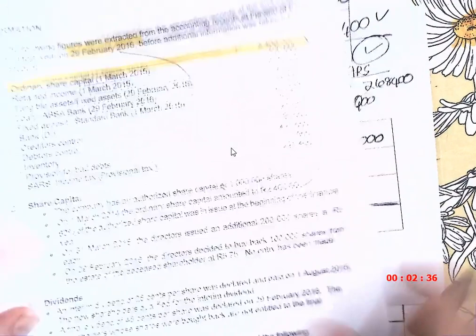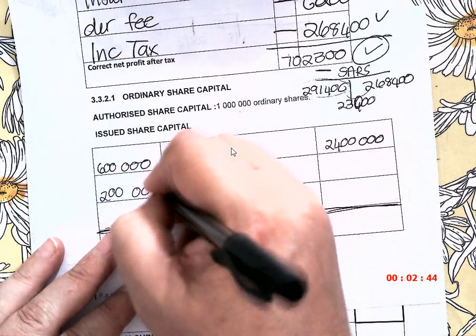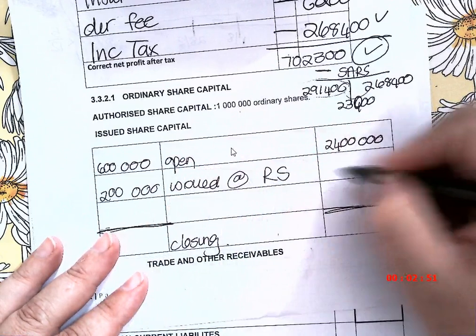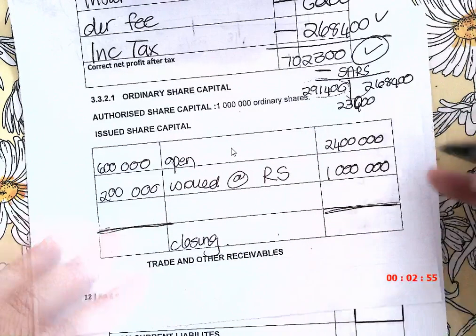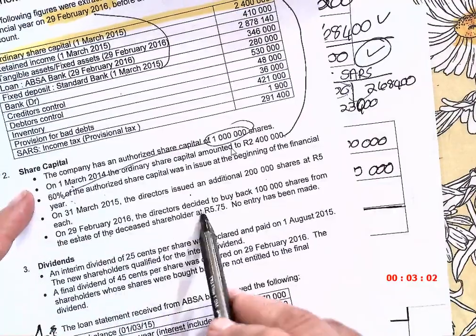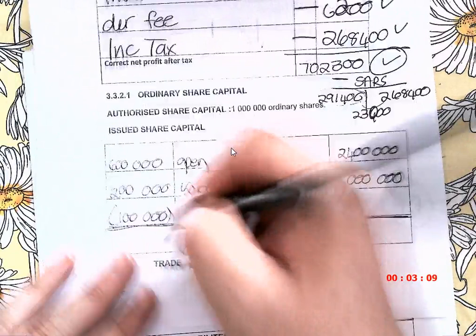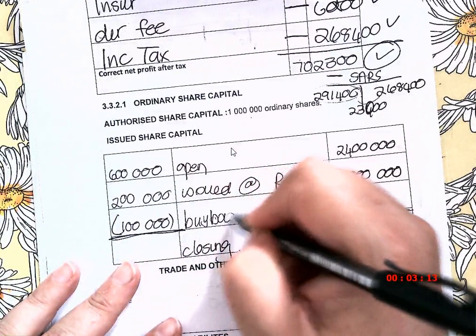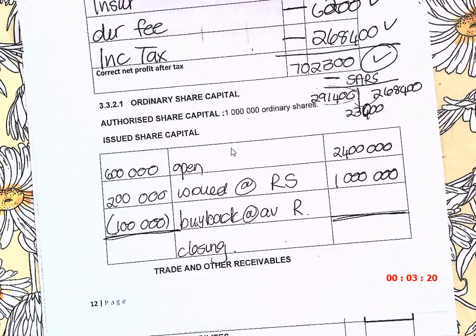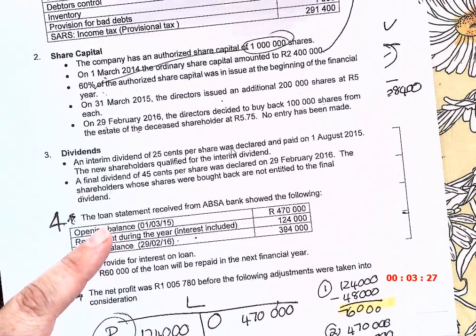Next, on 31st March, we issued 200,000. So 200,000 issued, and they tell me it's at 5 rand. At 5 rand gives me $1 million. Then they say, 29 February, can you see it's the last day? The directors decided to buy back 100,000 shares. And we buy back at average, and we still need to calculate what is the average. Okay. And they say here, we buy it back at 5.75. No entry has been made.